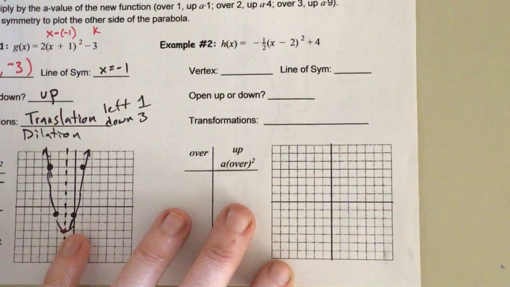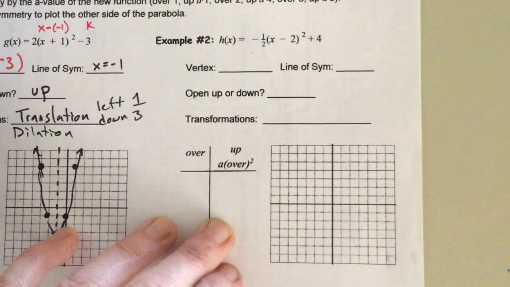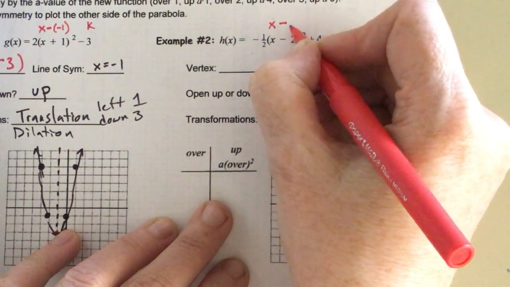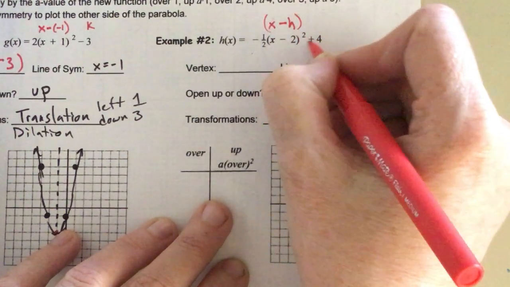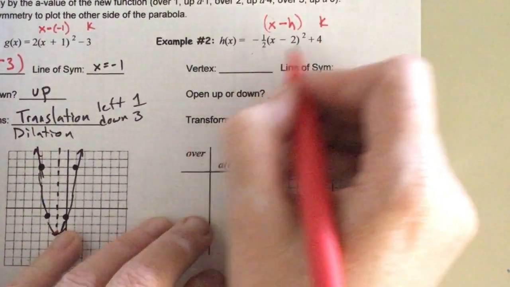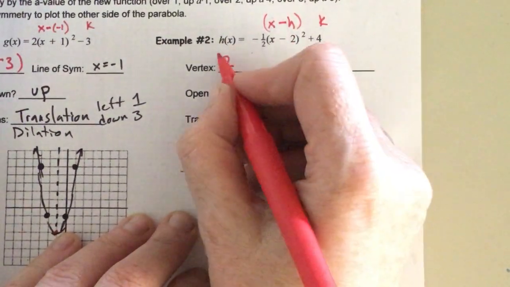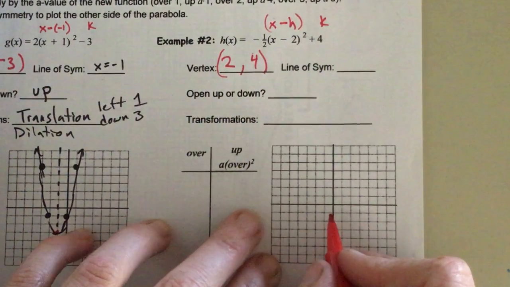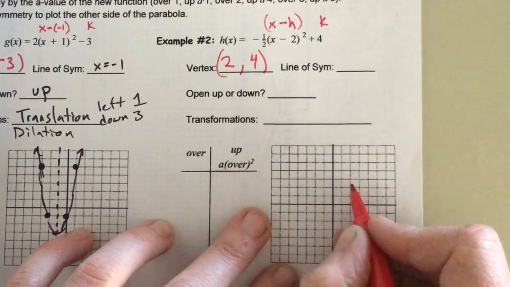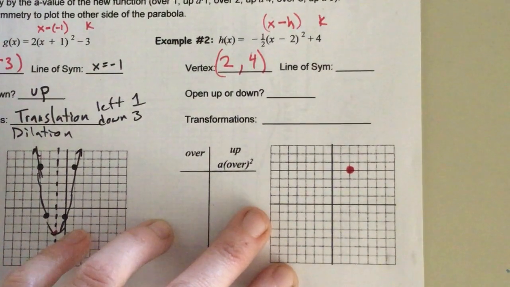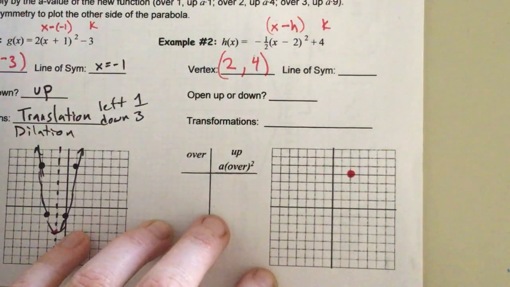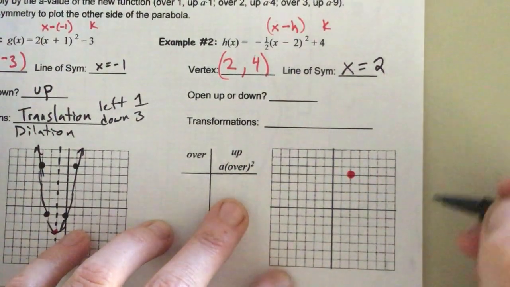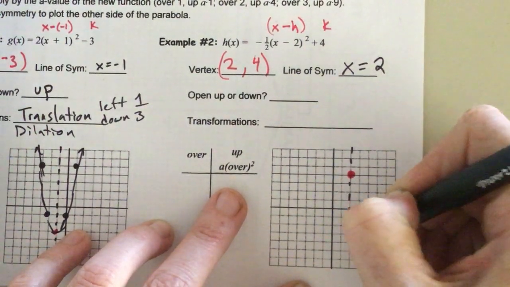So we are starting with our vertex. Again, if you have x minus h, well, that means that 2 is our h value right there, and k is at the end. So our h value is positive 2, take the opposite number there, and our k value is 4, which means that our vertex is going to be at 2, up 1, 2, 3, 4. There's my vertex. My line of symmetry is the x value of my vertex, so that's x equals 2. So I can draw my line of symmetry right down the middle right there.